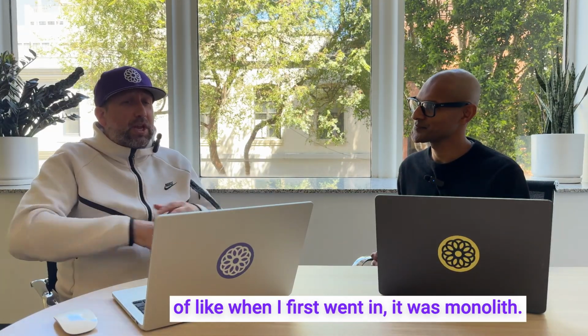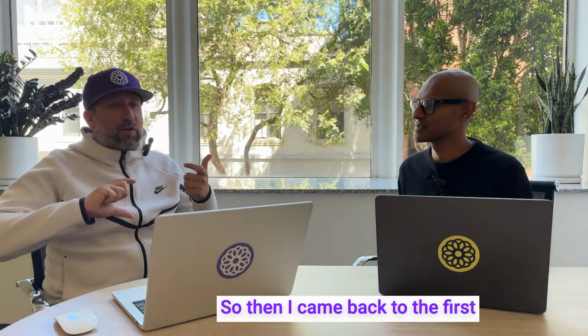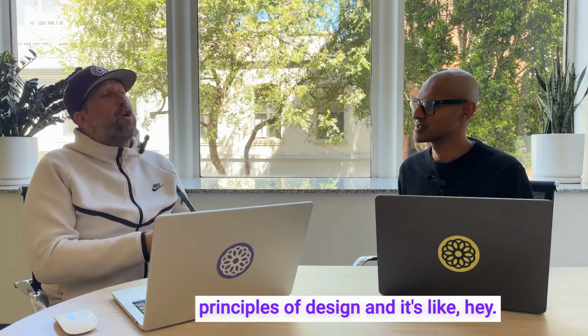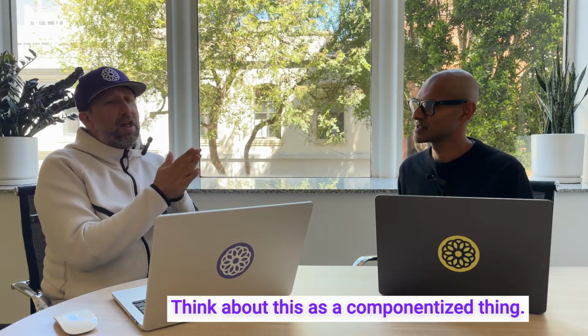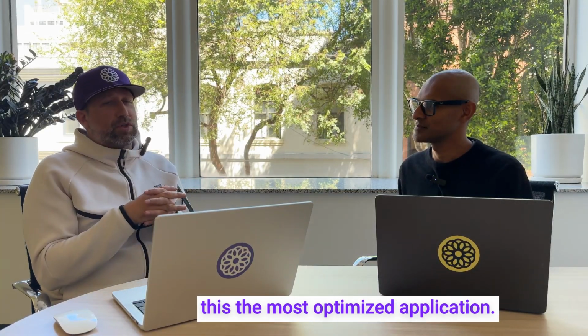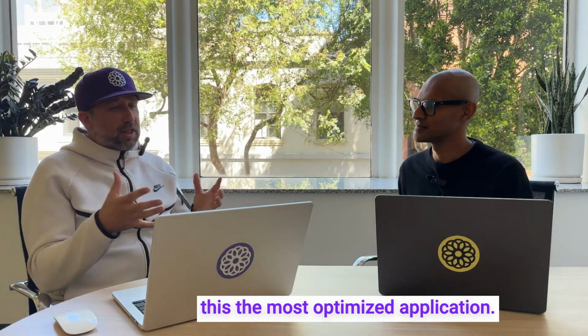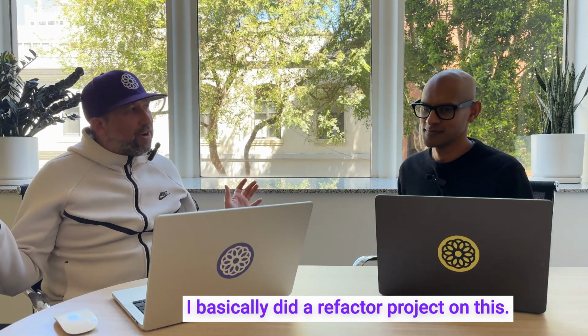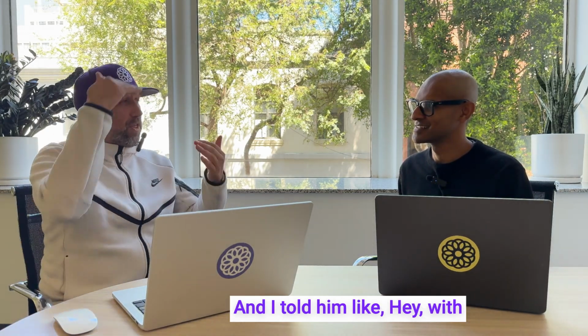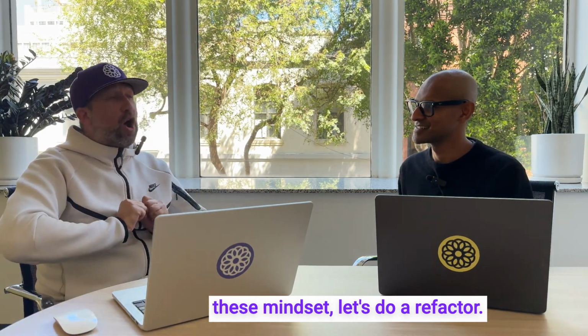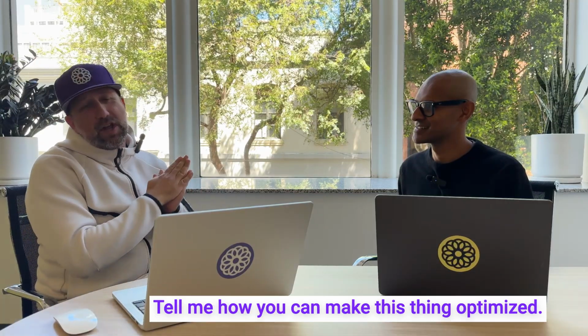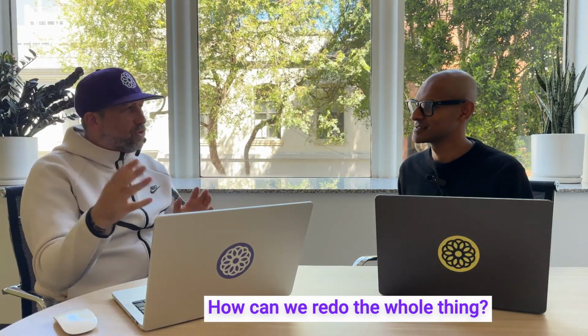Because this was the first project, when I first went in, it was a monolith. So then I came back to the first principles of design and said, hey, think about this as a componentized thing. We need to simplify this and make this the most optimized application. And so I basically did a refactor project on this. And I told it, hey, with this mindset, let's do a refactor. Tell me how you can make this thing optimized. This thing's massive. How can we redo the whole thing?